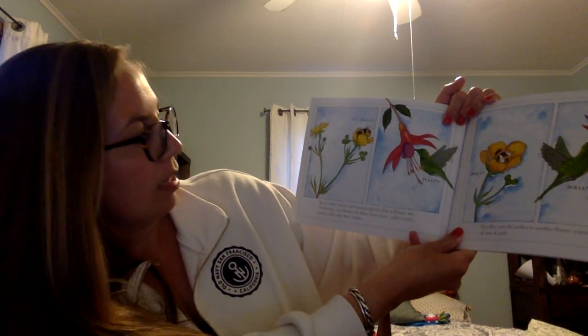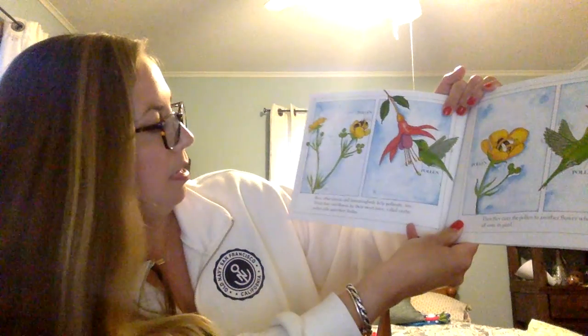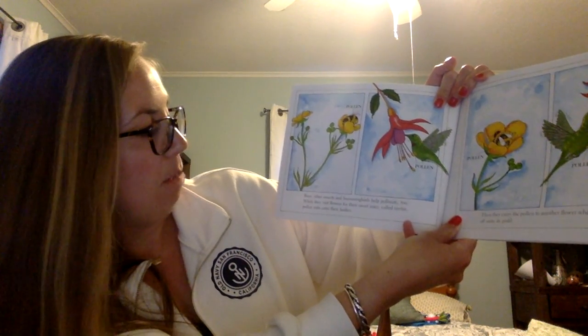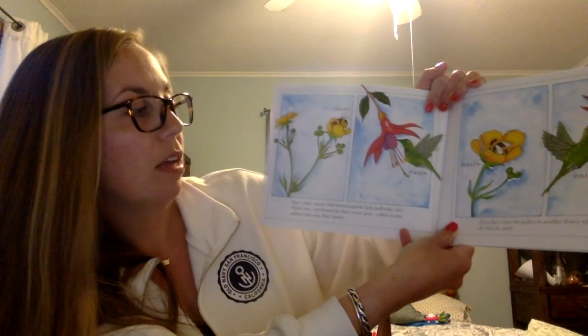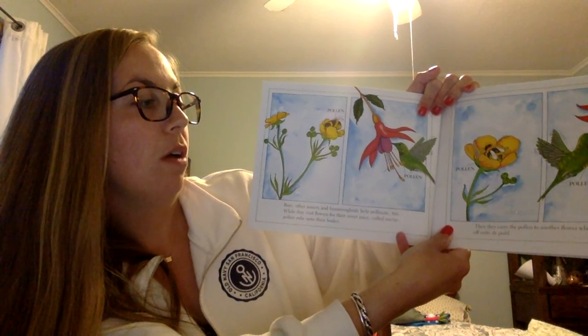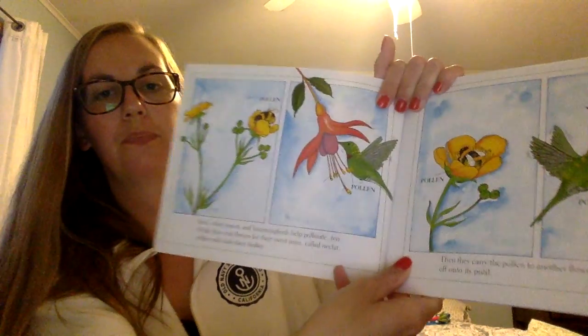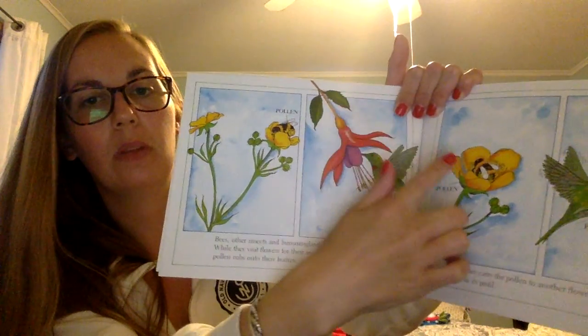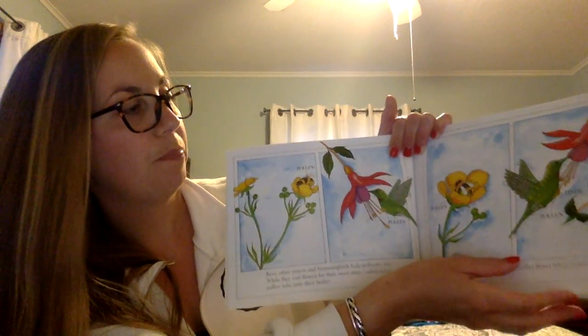Bees, other insects, and hummingbirds help pollinate. While they visit flowers for their sweet juice called nectar, pollen rubs onto their bodies. Then they carry the pollen from one flower to another where it comes off. So this helps the plants grow more by the pollen going from plant to plant. It's one way to spread.